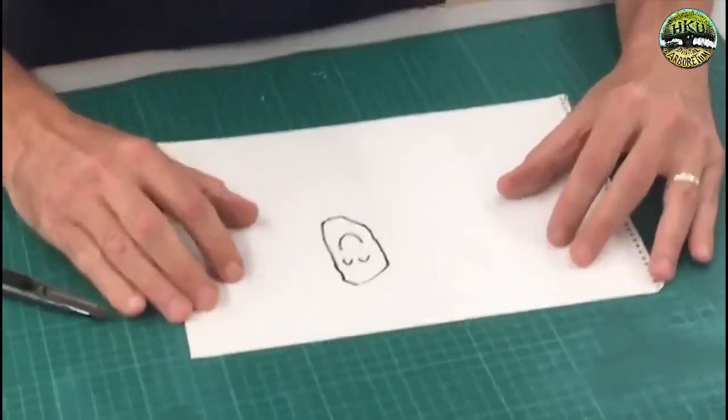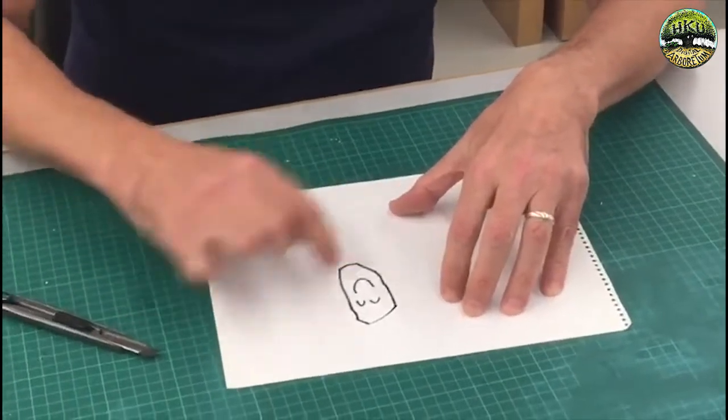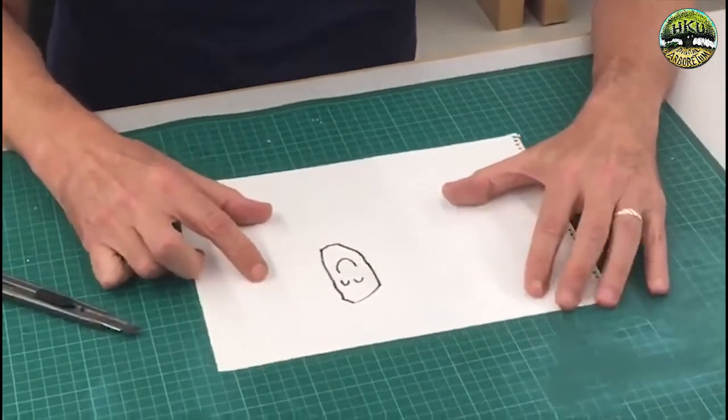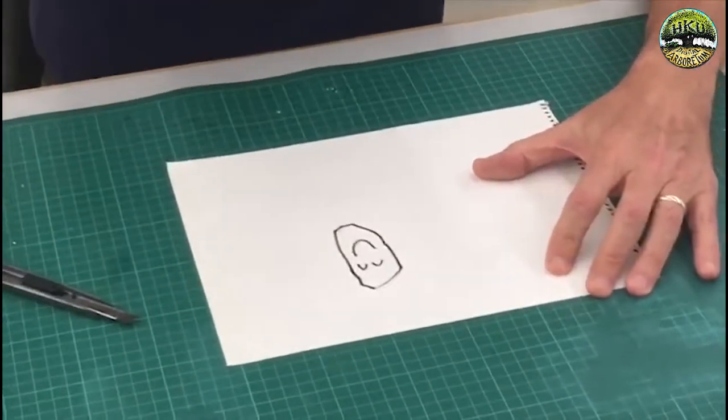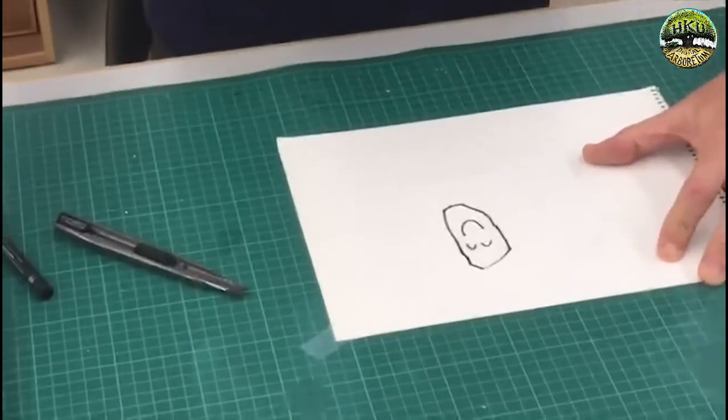Make sure that you've got it. Make sure there's no little corner bits missing. And then we do the same thing with this.